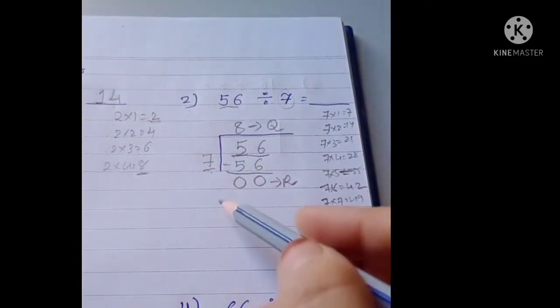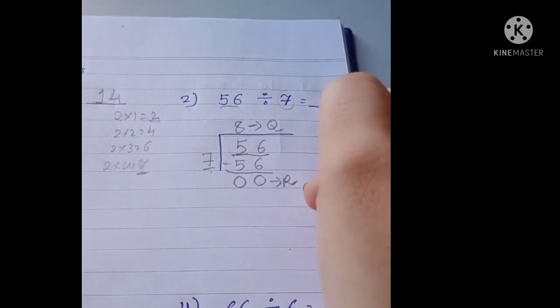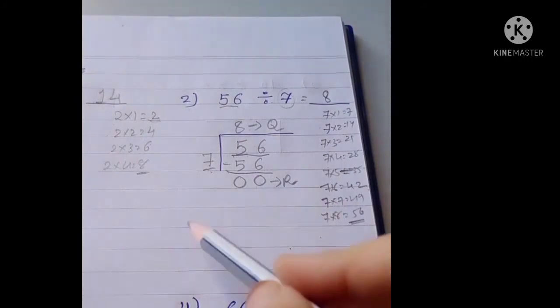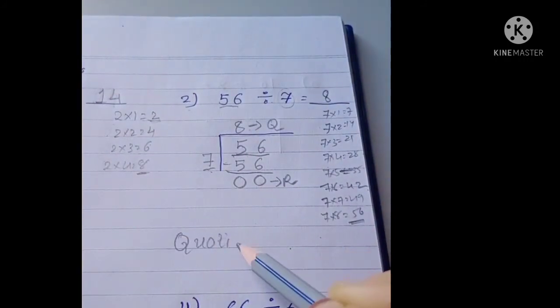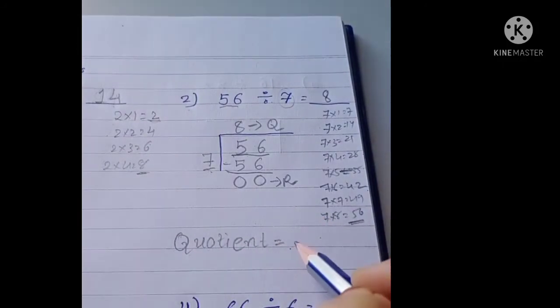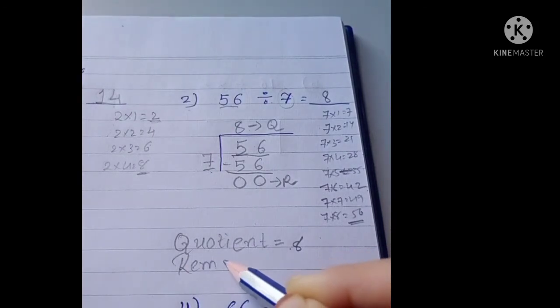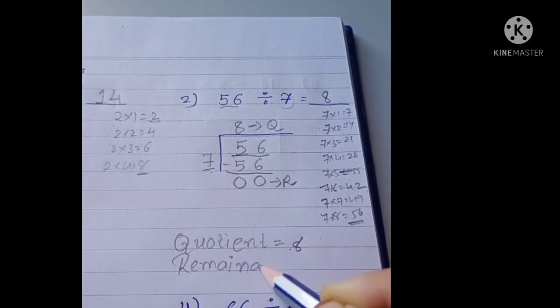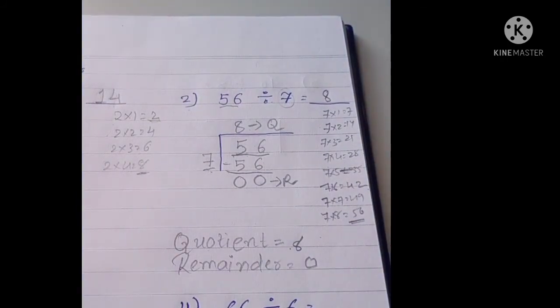So students, as I told you, whenever you are doing subtraction, here we get the answer 8. So here I am writing 8. Now after solving it, we have to write down the quotient, which is 8, and the remainder that we get as 0. Understood everyone? Now let's see the next sum.